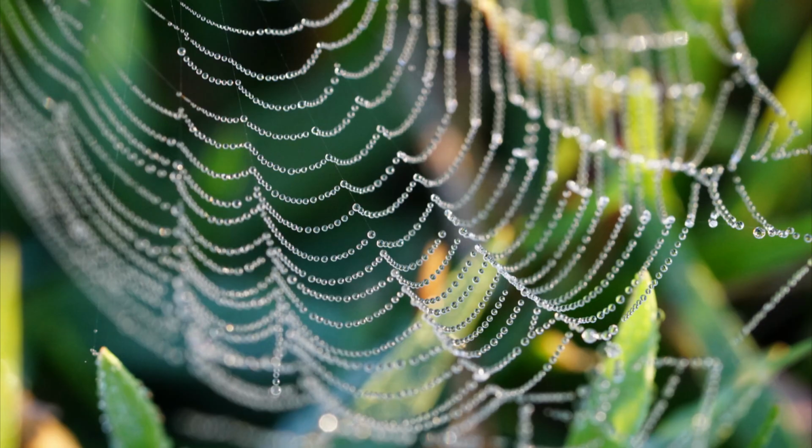Bokeh, by definition, is the visual quality of the out-of-focus areas in a photographic image. It is one of the most popular subjects in photography. It makes photographs visually appealing. Bokeh derives from the Japanese language and translates to blur. It can be any type of background, forcing us to focus on a particular area of the image: grass, buildings, people, or even points of light.